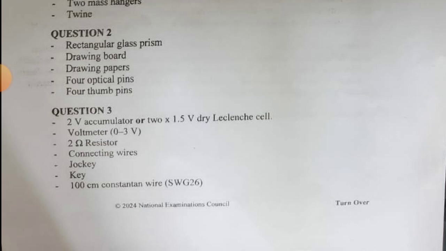Number 2 is voltmeter, 0 to 3 volts. Number 3 is 2 ohms resistor, 2 ohms resistor. Number 4 is connecting wires, a set of wires. Number 5 is jockey. Number 6 is keys. Number 7 is 100 cm constantan wires.